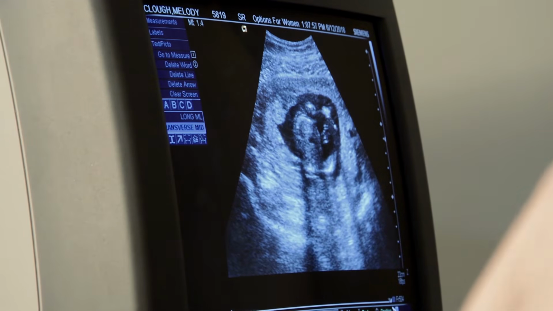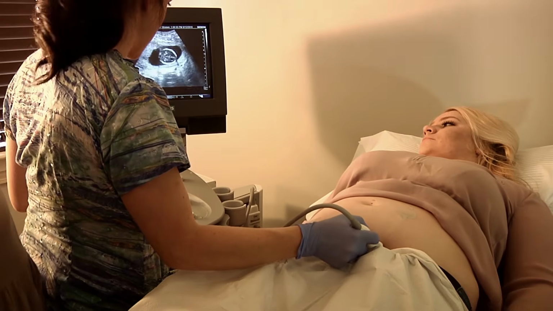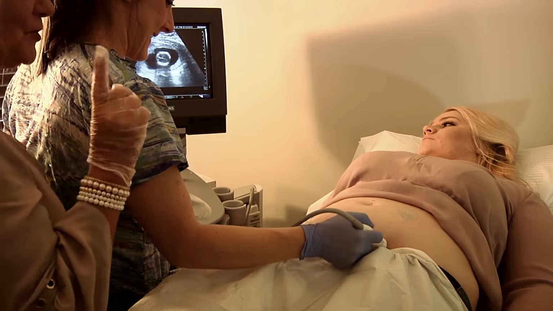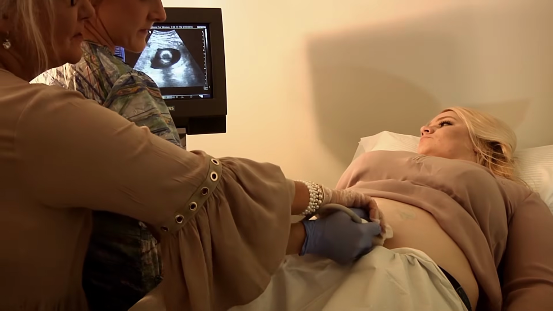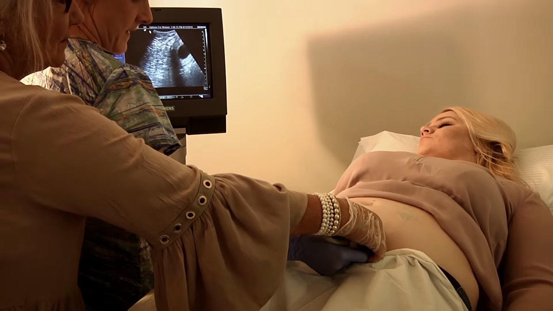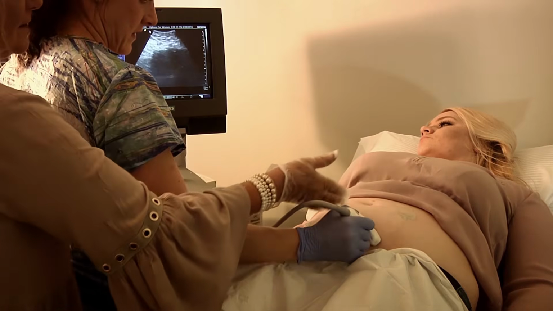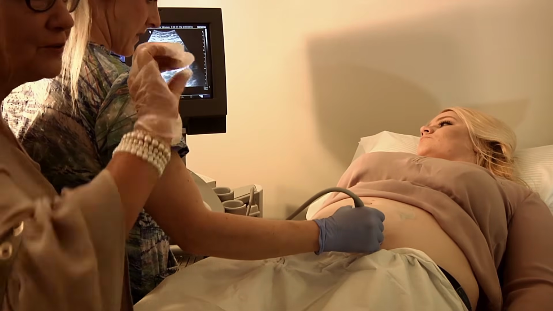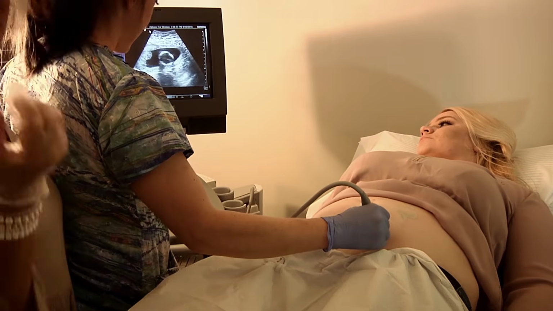Okay, we're done with mom. Now we've got to find the baby's lie. So I'm on the baby. Put any part of baby on the screen, but make sure when you're turning your transducer, you're turning the correct way. Here's your transverse. You always go either clockwise or counterclockwise. Anything past 1 o'clock or 8 o'clock is what we call no zone. You cannot pivot your transducer past that, otherwise you're going to be scanning backwards.